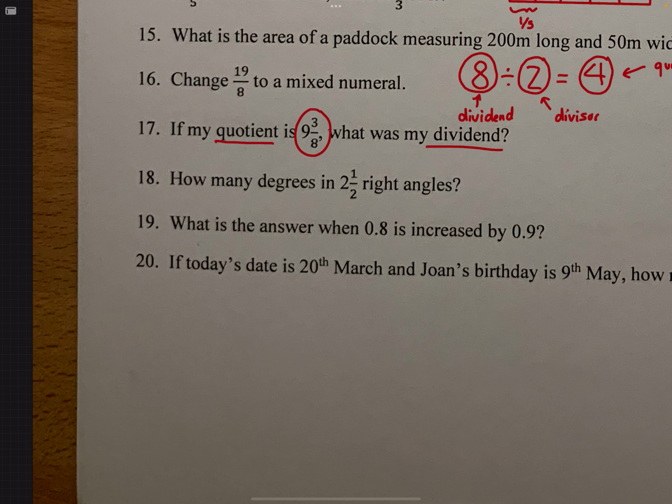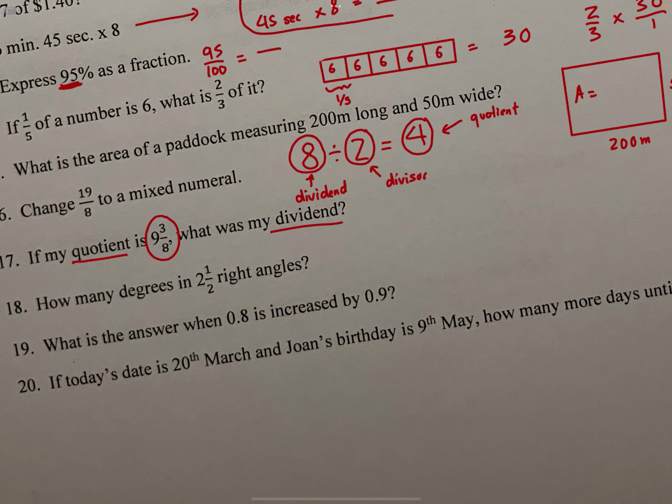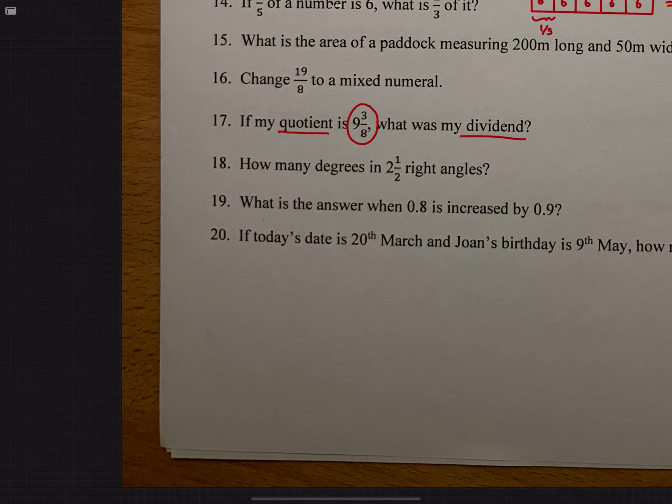By the way, this is just an example, so it's not the answer or anything. I don't want to confuse you.